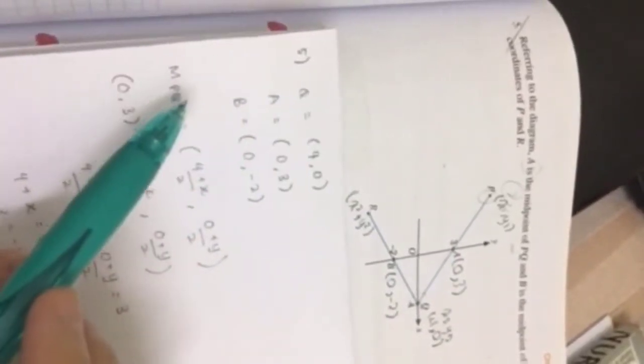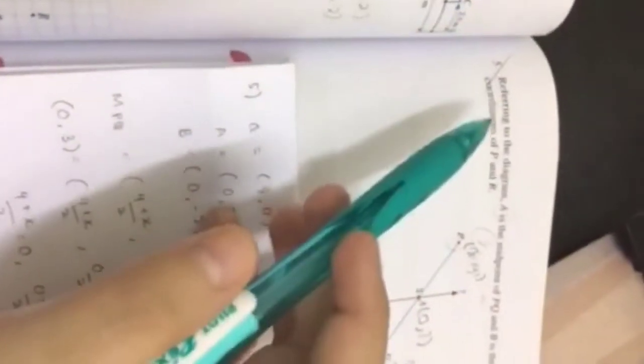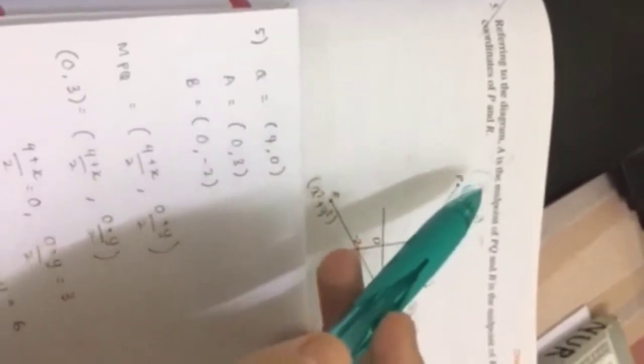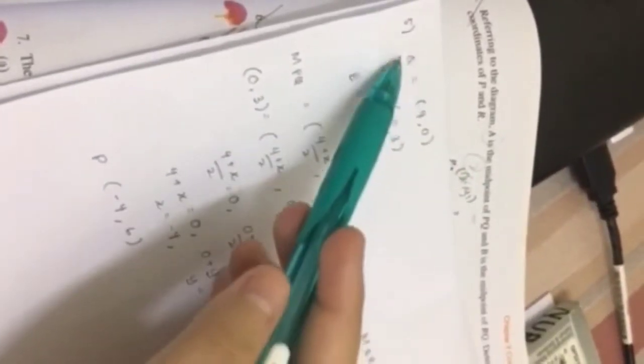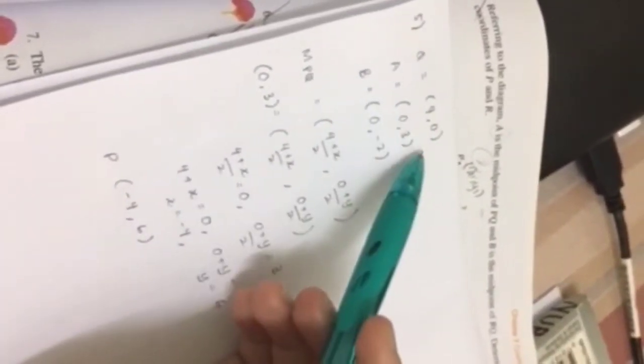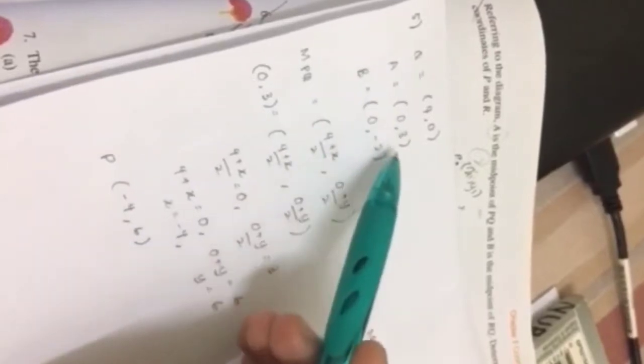Q and A and B. So referring to the diagram, A is the midpoint of PQ, and B is the midpoint of RQ. Determine the coordinates of P and R. So we list out all the coordinates. For Q we got 4, 0, A we got 0, 3, and B we got 0 and negative 2.